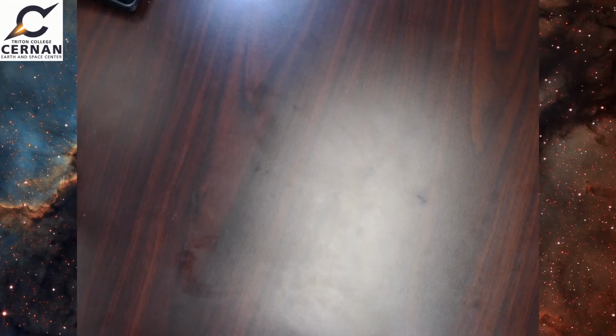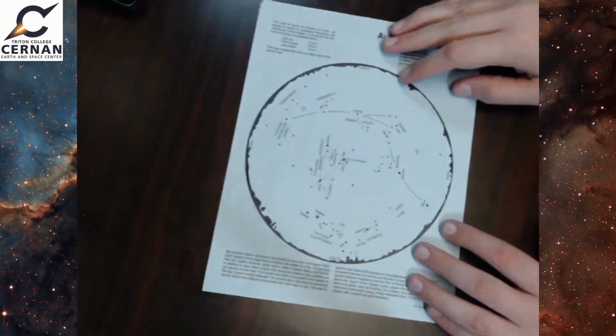Now, planispheres are great because they are so adaptable. But if you don't want to have to worry about setting it for the correct date and time, well then there is a much simpler solution. And that is what we call a monthly sky chart. And I have one of those right here.